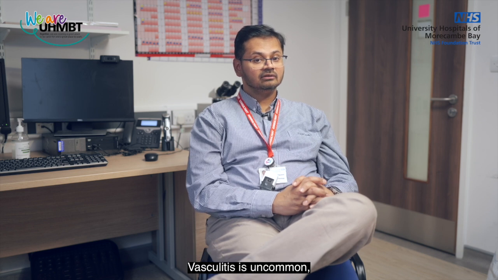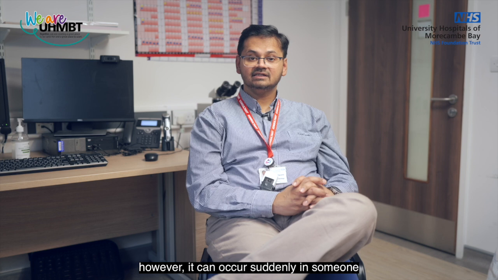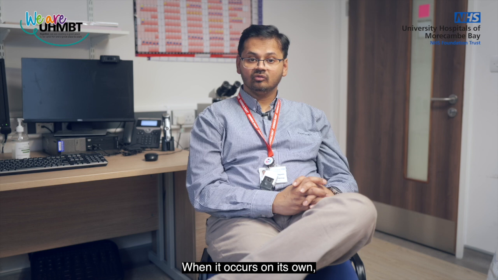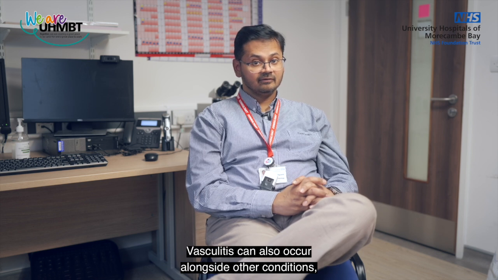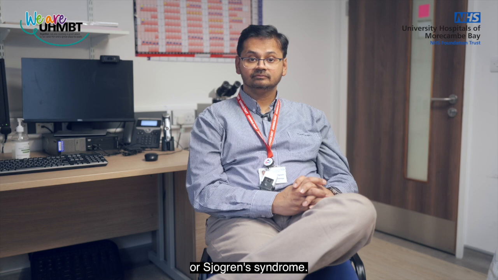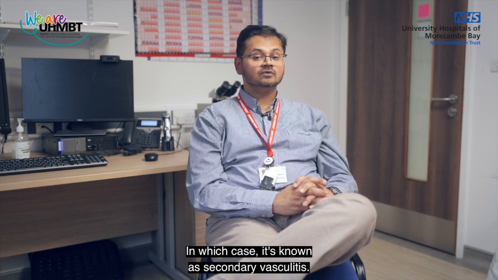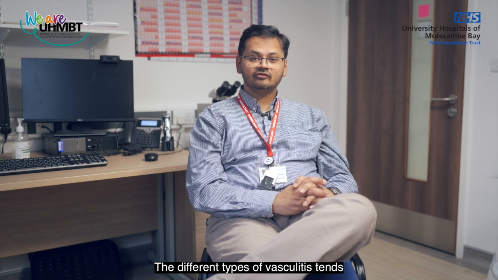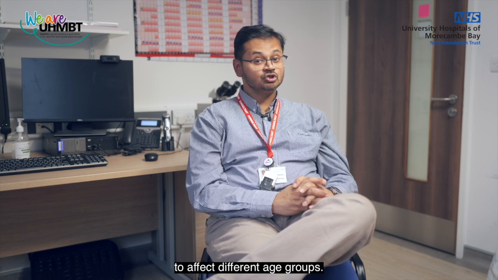Vasculitis is uncommon, however, it can occur suddenly in someone who has previously been completely well. When it occurs on its own, doctors call this primary vasculitis. Vasculitis can also occur alongside other conditions including rheumatoid arthritis or lupus or Sjogren's syndrome, in which case it's known as secondary vasculitis. The different types of vasculitis tend to affect different age groups.